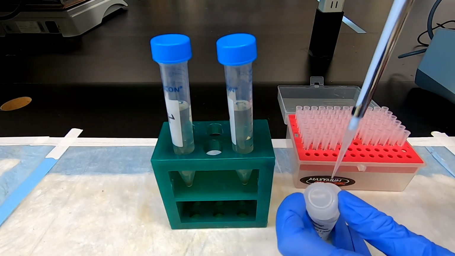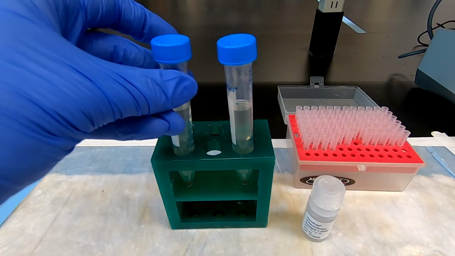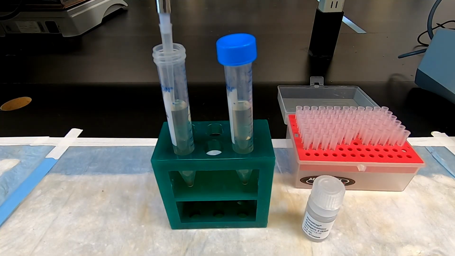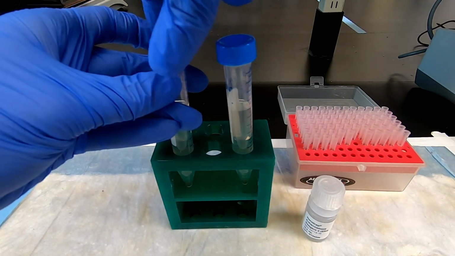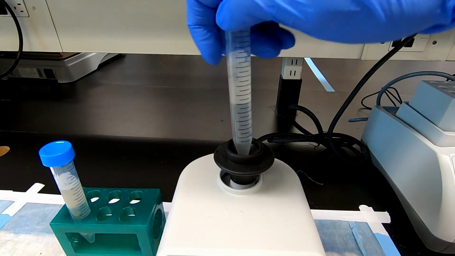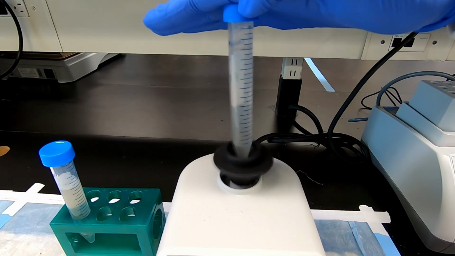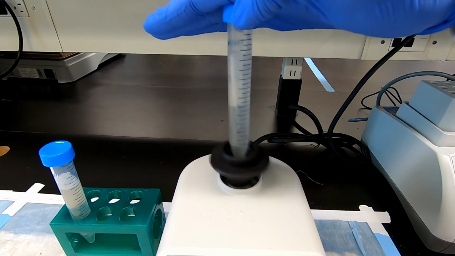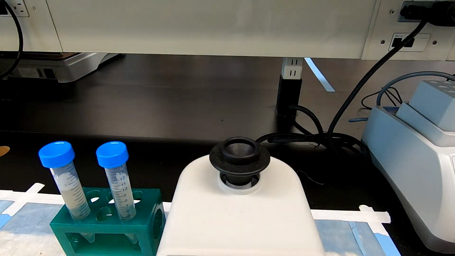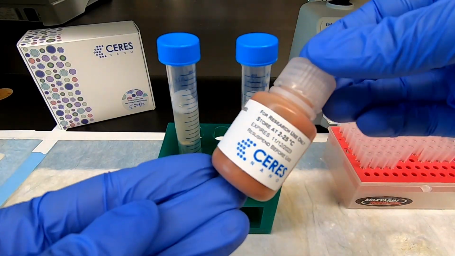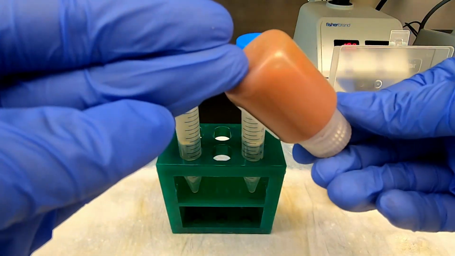First, add enhancement reagent to the sample, which improves the RNA binding to the magnetic beads. Vortex to mix. Next, add the magnetic beads. These appear as a brownish-orange slurry.